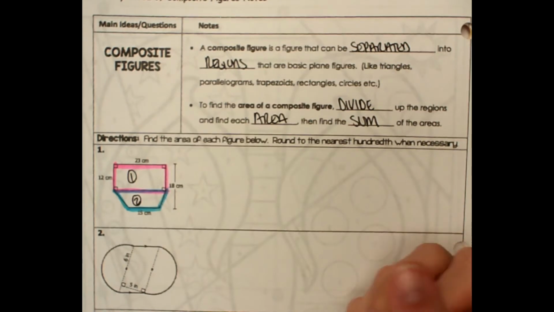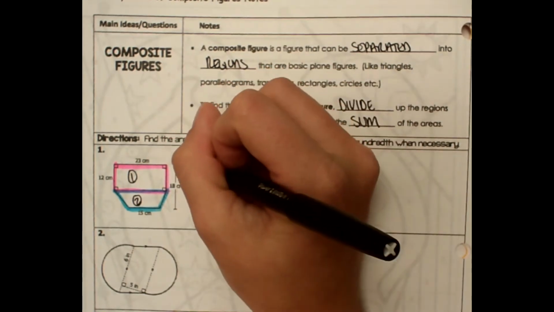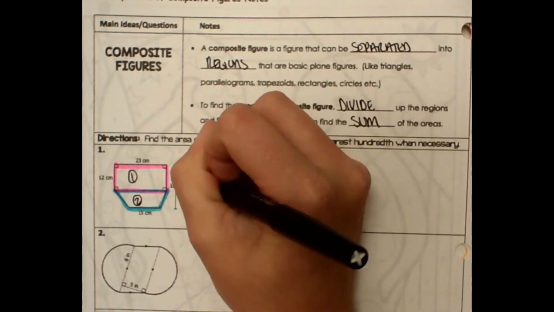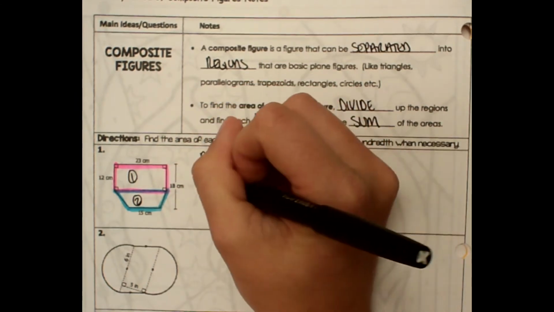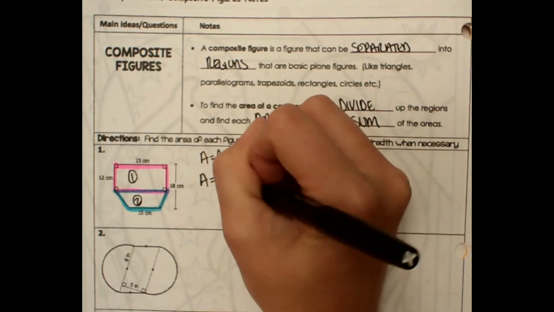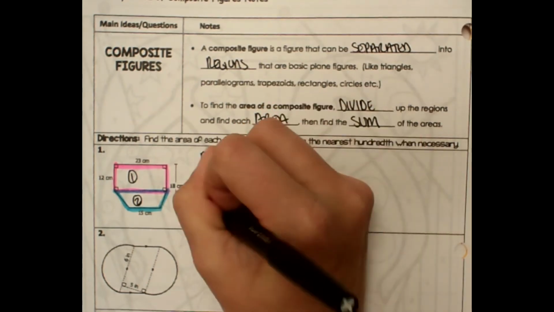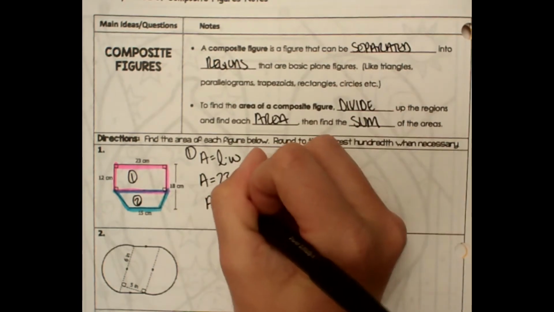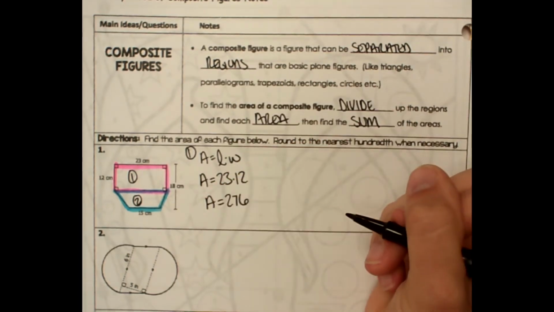The first one, to find your area, is just length times width. So the area would be 23 times 12. So the area of your first shape is going to be 276.